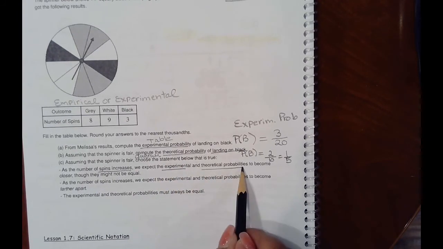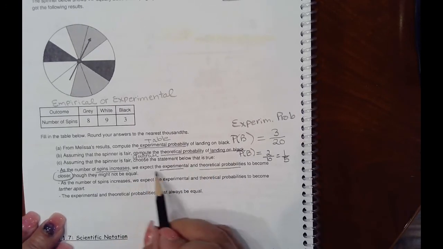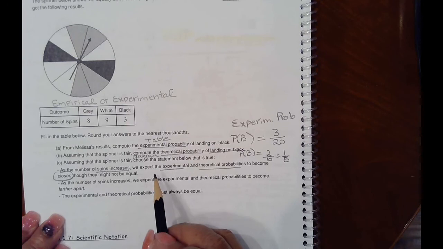Assuming that the spinner is fair, choose the statement below that is true. As the number of spins increases, and this is assuming you're doing an experiment, as the number of spins increases, we expect the experimental and the theoretical probabilities to become closer. That is always what happens as you repeat your experiment more and more times.